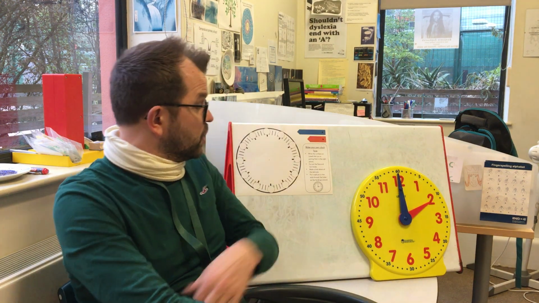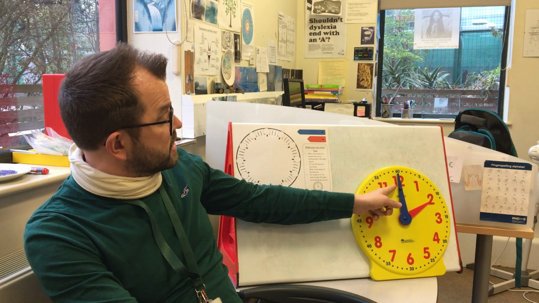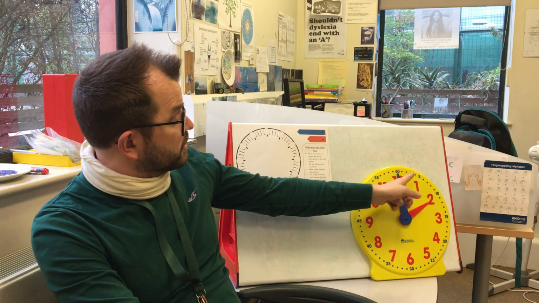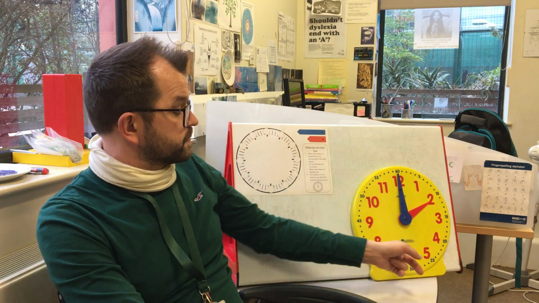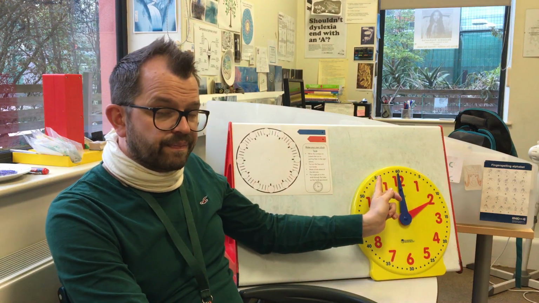You made sure that, like on my teaching clock here, number 12 was at the top, and you went round in a clockwise direction. Now, don't worry if you didn't get a chance to make a clock yet. You can still use the links that mums and dads will have received in Monday's learning plan, so you could always practice this on a screen.